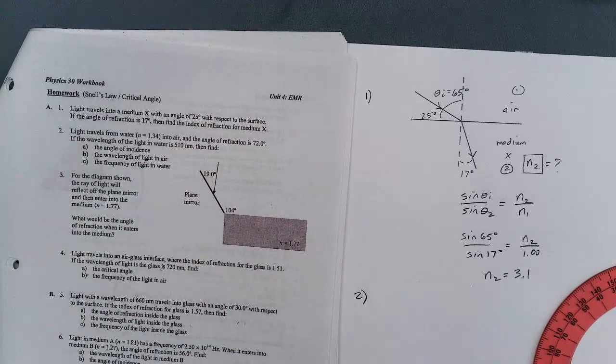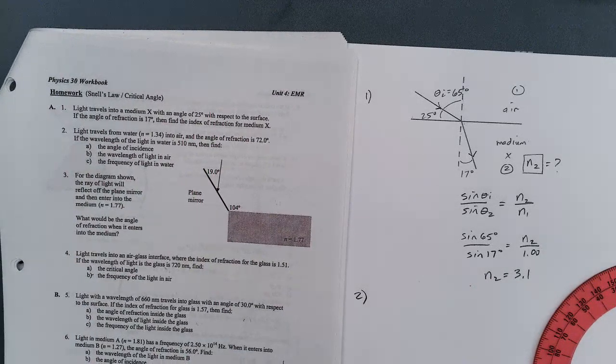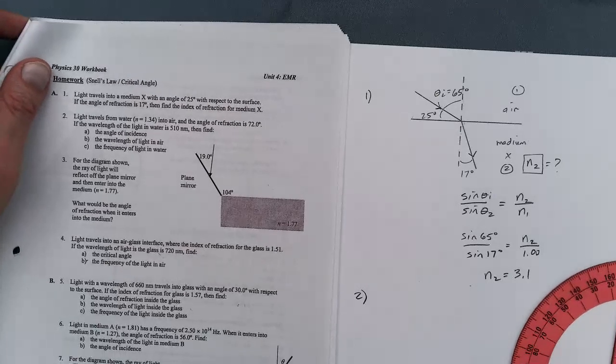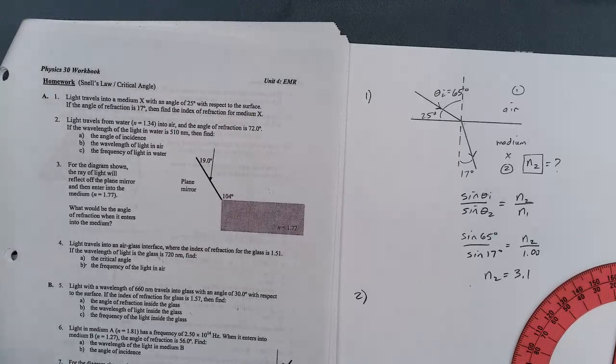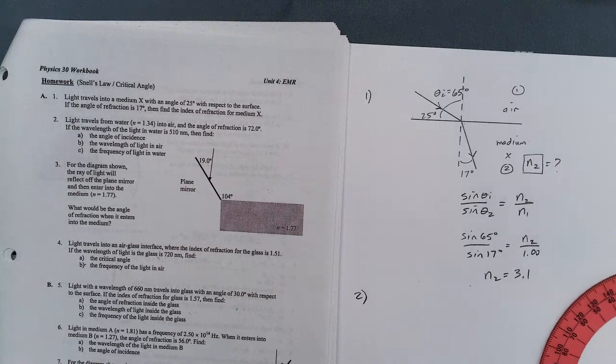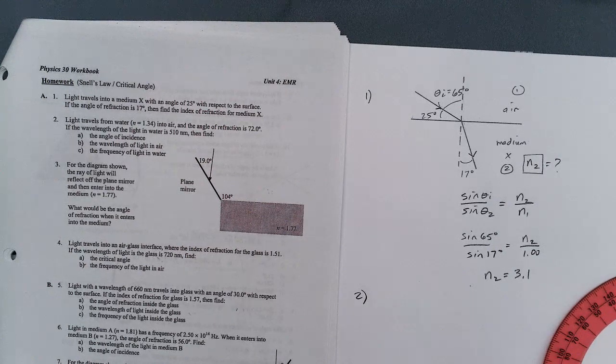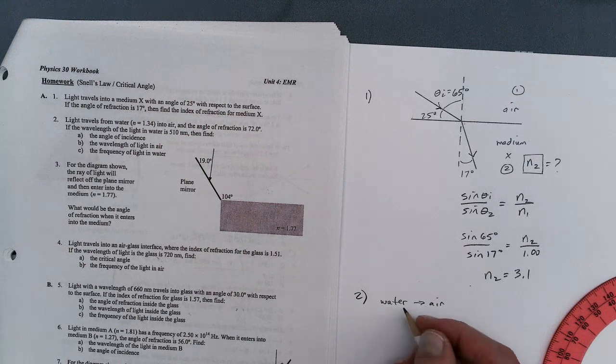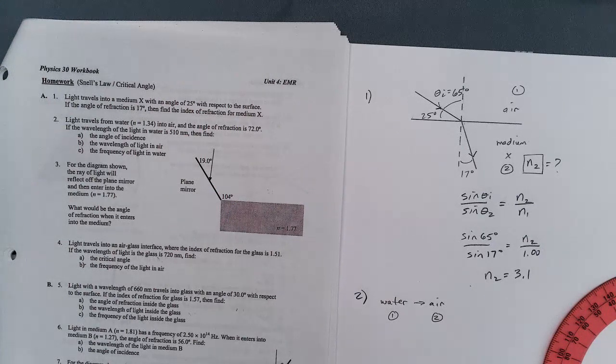Light travels from water, n equals 1.34, into air, and the angle of refraction is 72 degrees. If the wavelength of light in water is 510 nanometers, then find the angle of incidence. Okay, so we're looking for the angle of incidence. Now it's going from water to air. So all of my 1s are going to be like the incident, and all of my 2s will be out into air. Now I want to know the angle of incidence, and so what I'm really looking for is theta 1.